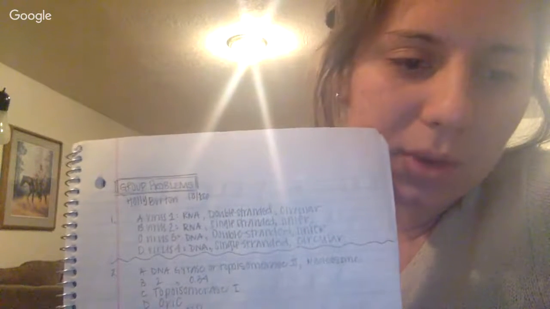Okay, so in the first one, they give you different viral genomes that were examined in the laboratory, and they wanted to know what each one contained, the different structures. So they wanted to know if it was double-stranded or single, RNA versus DNA, or circular versus linear. For virus number 1, for the first part, I got that it was RNA, double-stranded, and circular. The difference I could tell between the RNA and the DNA was having a U or a T.